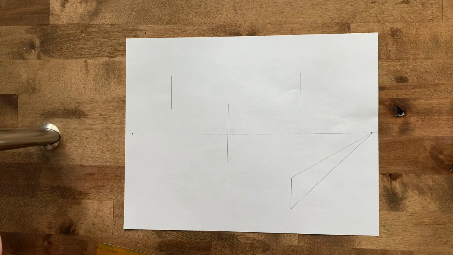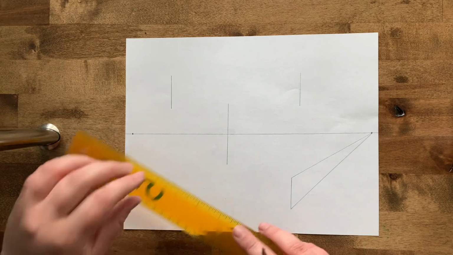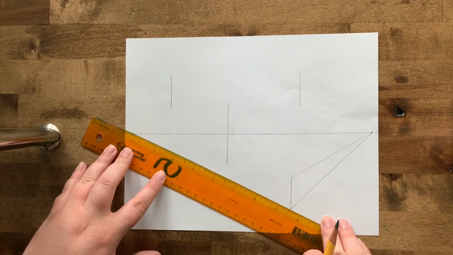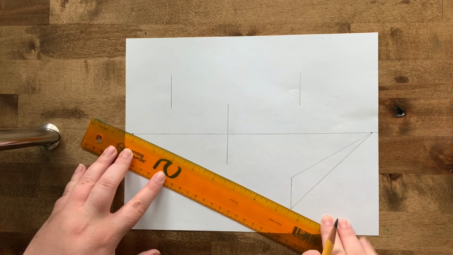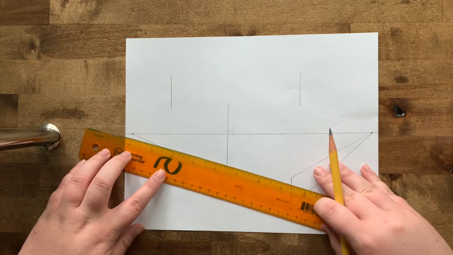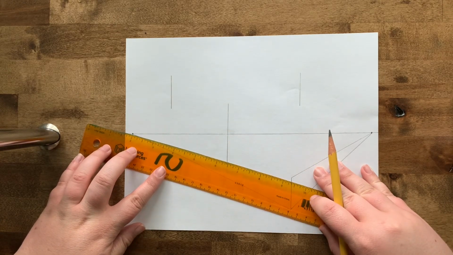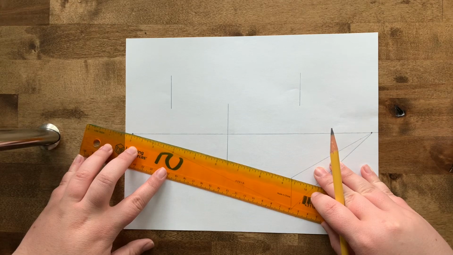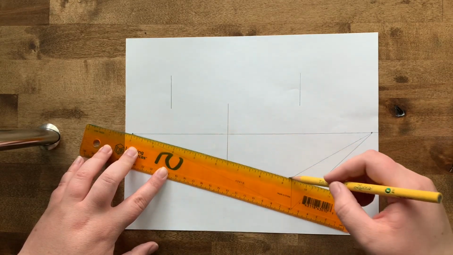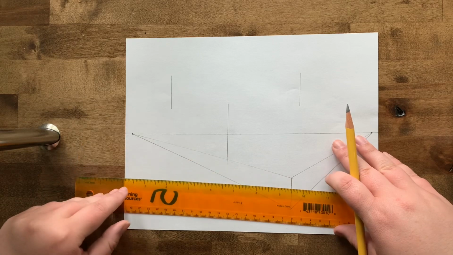To draw in the left side of my building, I'm going to move my ruler to the other side, and I'm going to go towards my left vanishing point. So now I have the 2 sides of my building.